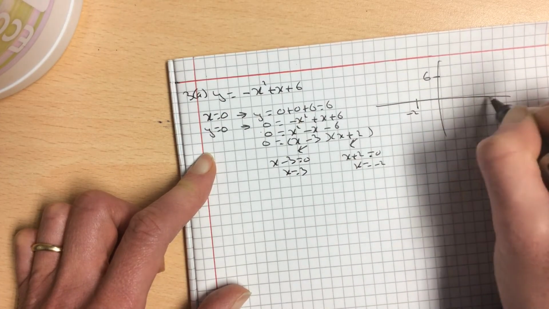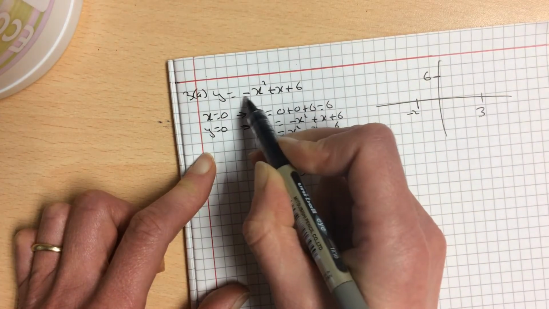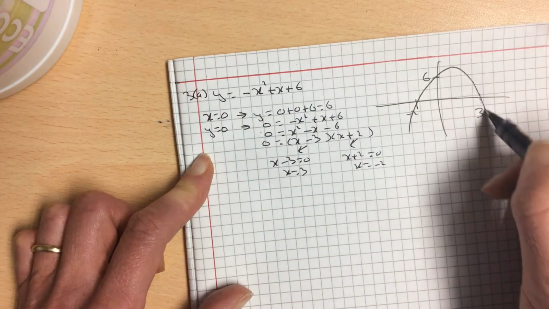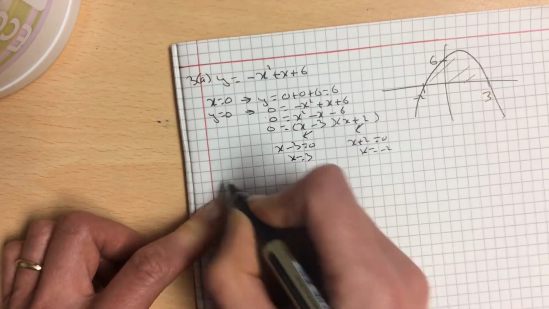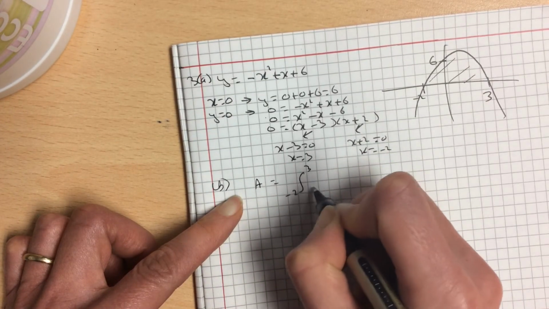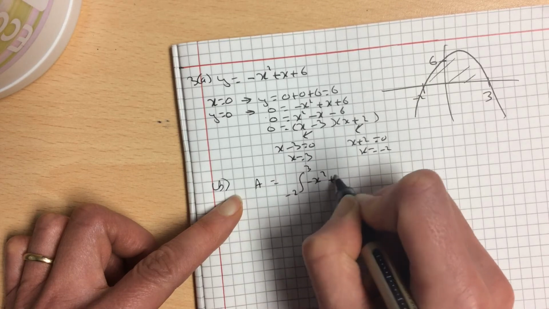Now this is where the difference comes in here. It's a negative x squared. So it's the sad face one. Area is that bit. So area is between minus 2 and 3. Put your curve in here.